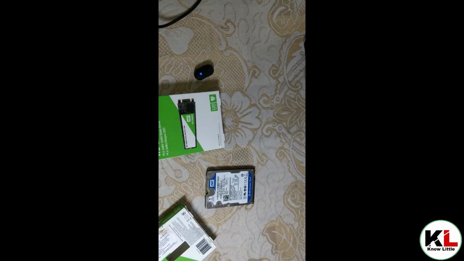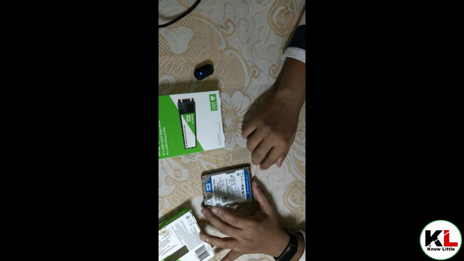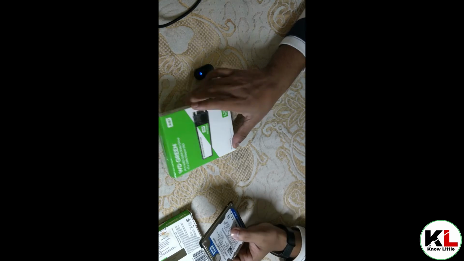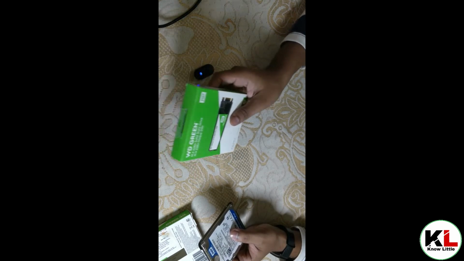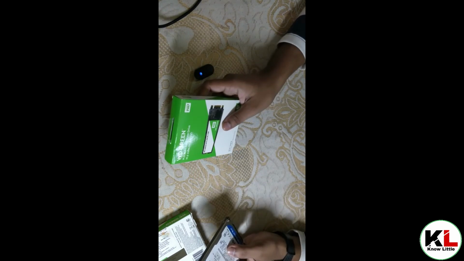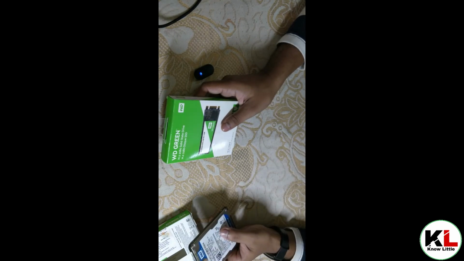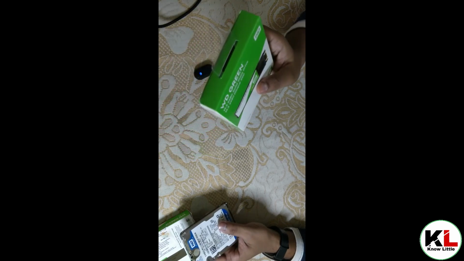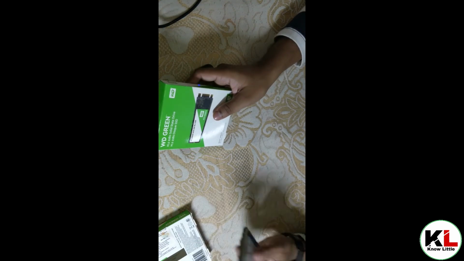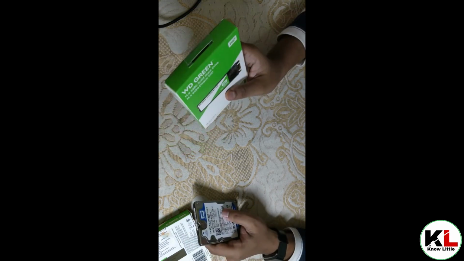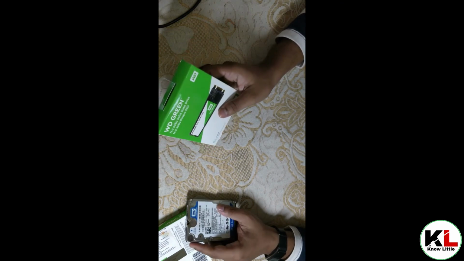I'll try to make things as simple as possible so that you can understand what I am talking about. Here we have two types of drive. This one is an HDD, hard disk drive, and this one is an SSD, solid state drive. The main difference between these two drives is that the processing power of this HDD is slower in comparison to this SSD. And the price of this HDD is cheaper in comparison to this SSD.